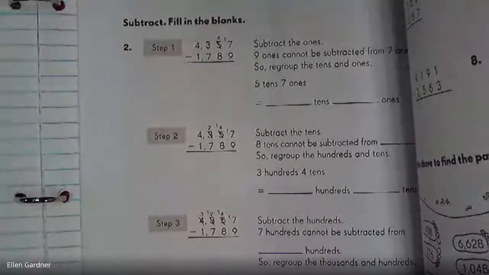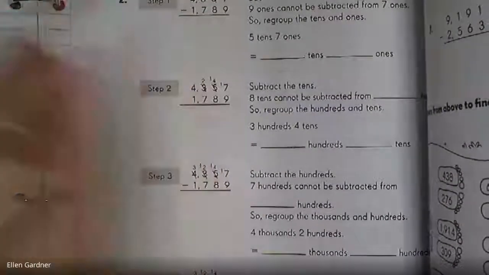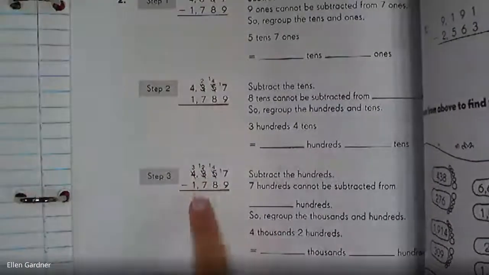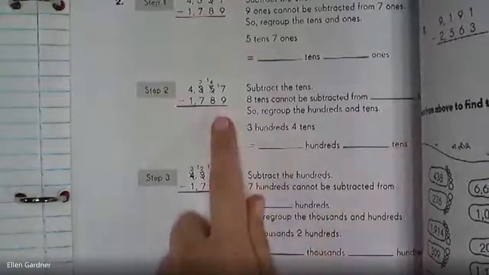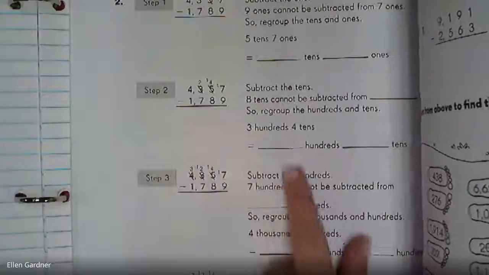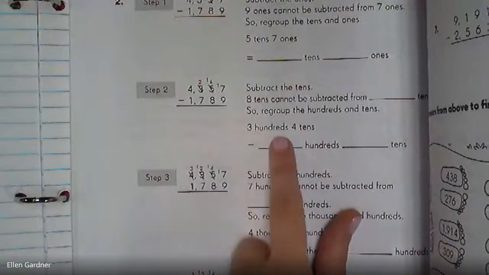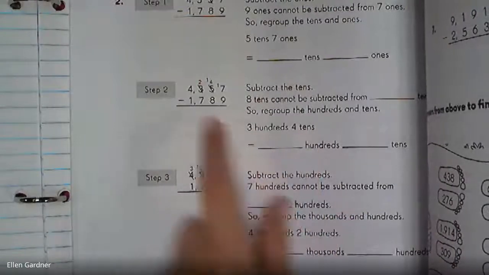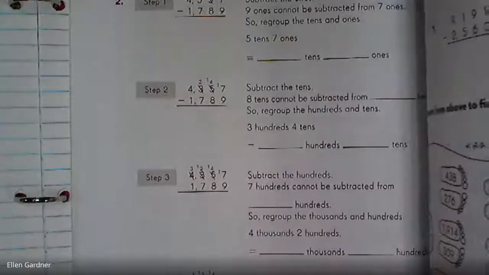On page 64, it's the same. You'll have steps 1 through 4 of the same problem. They have shown you what the regrouping steps look like, but you need to write the answers and explain 3 hundreds and 4 tens equals, once you've regrouped, how many hundreds, how many tens.